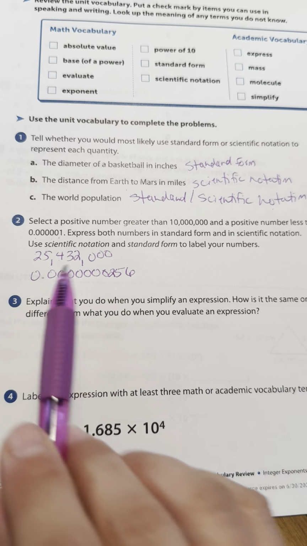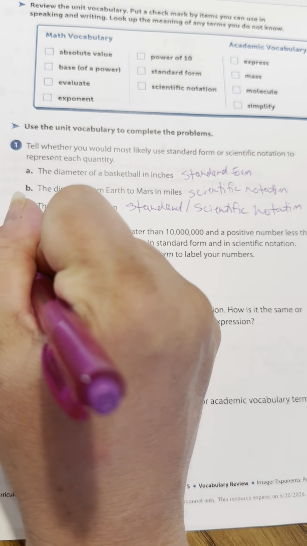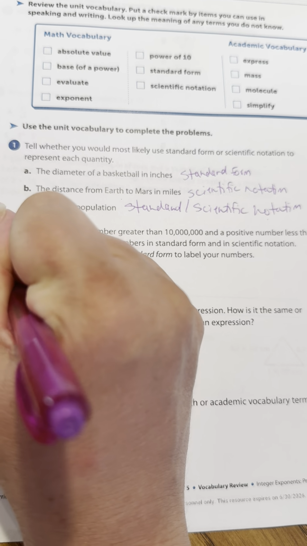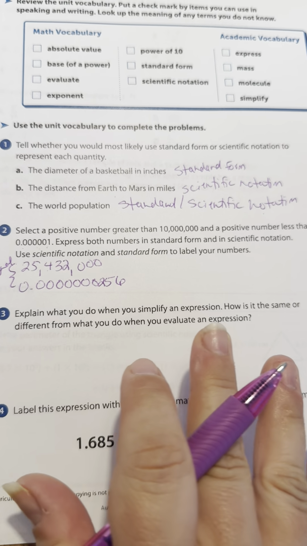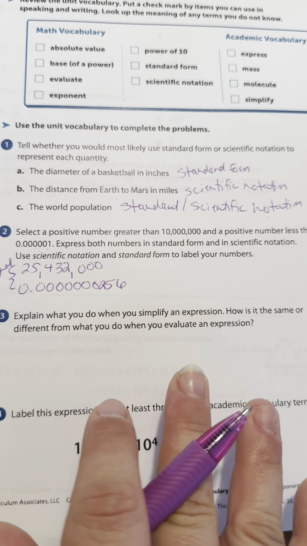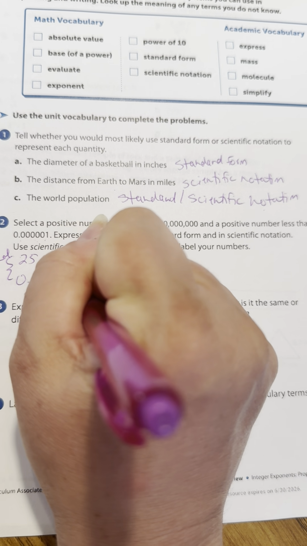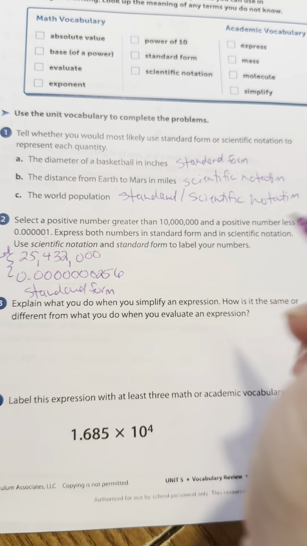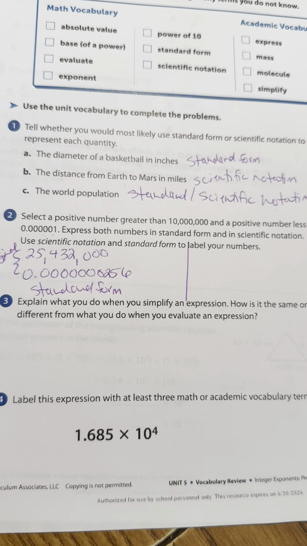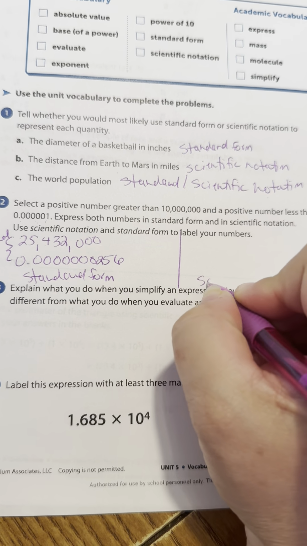Okay, so here are my original numbers. So these are standard form. And then you'll write them in scientific notation.